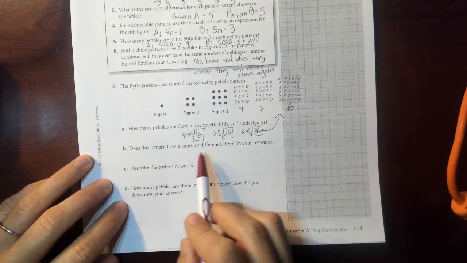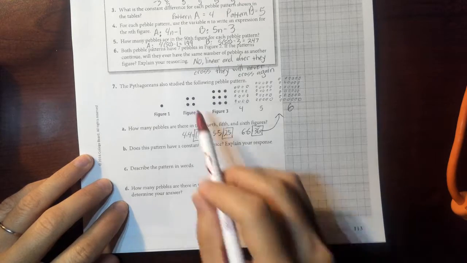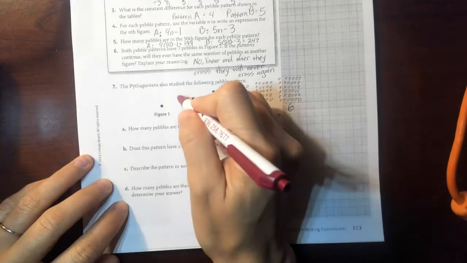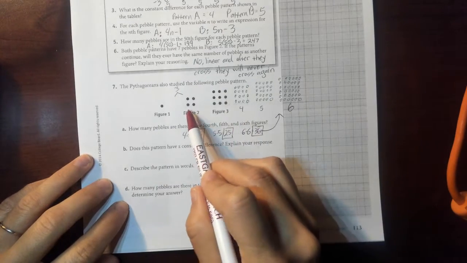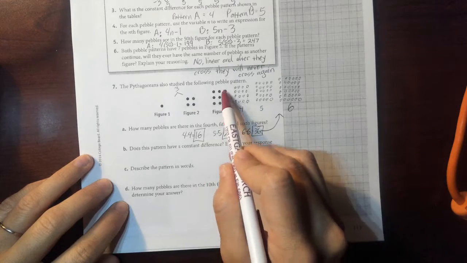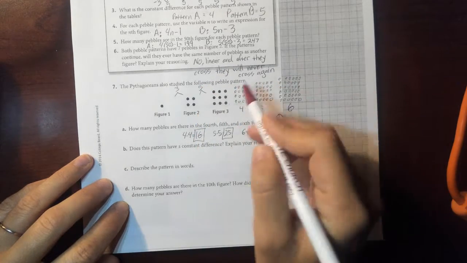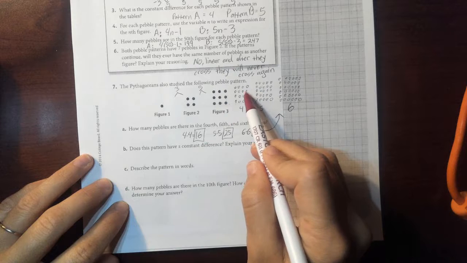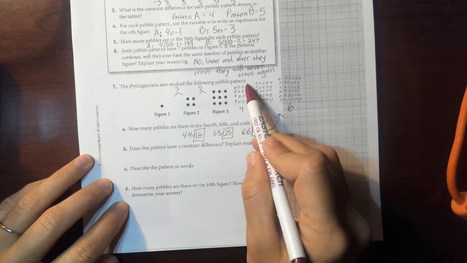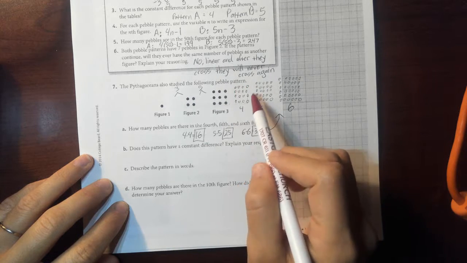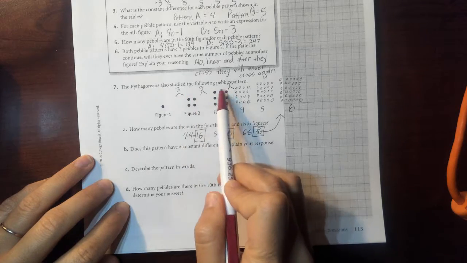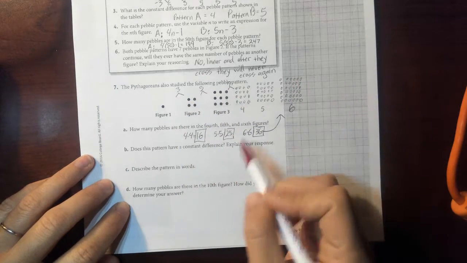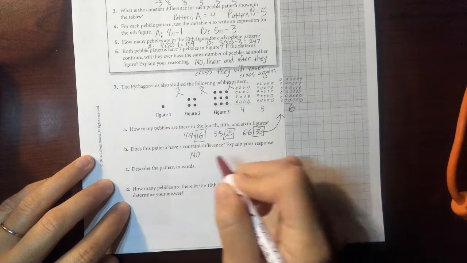Does this pattern have a constant difference? Explain your reasoning. Well, let's look. From 1 to 2, I have a difference of 3. It increased by 3. On this one, it increased by 5. On this one, you increase by 7. So, as you can see, those are not constant. So it's not a constant difference. So we're going to say no.